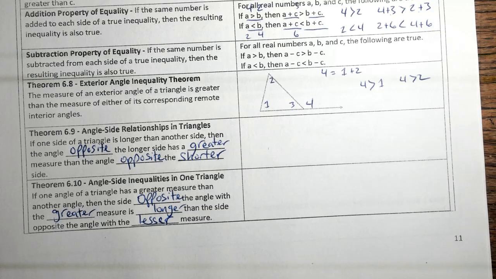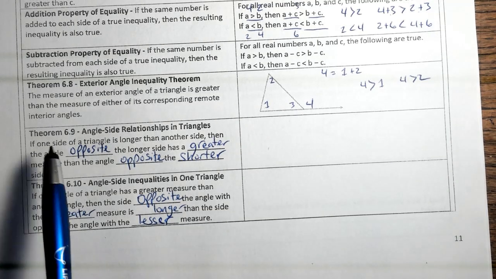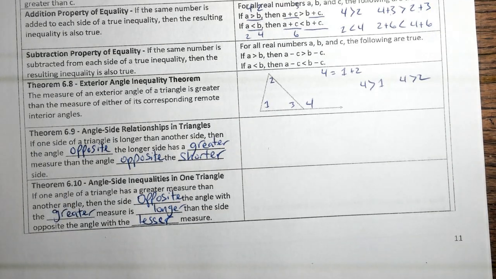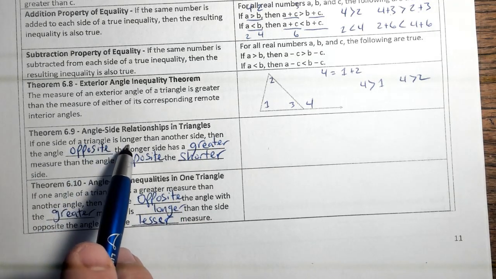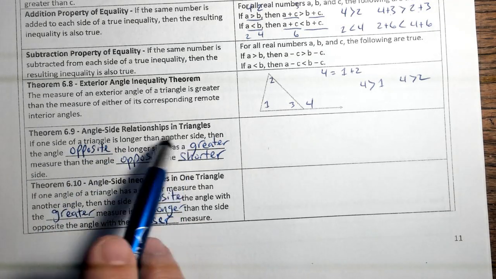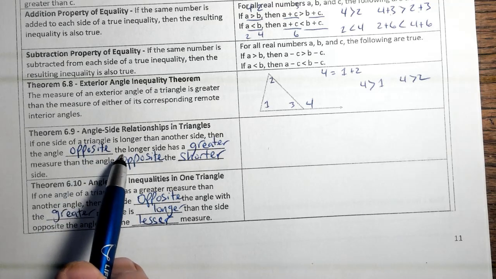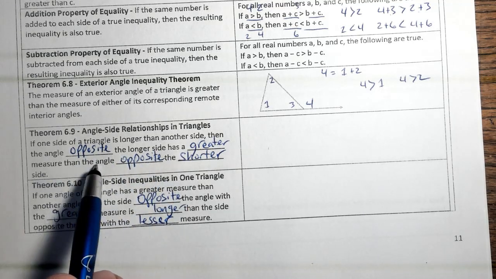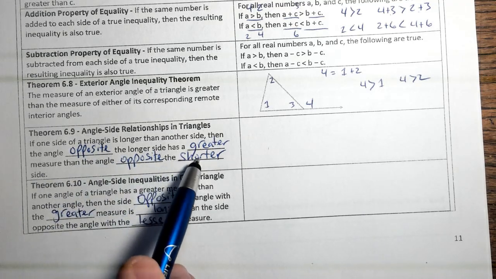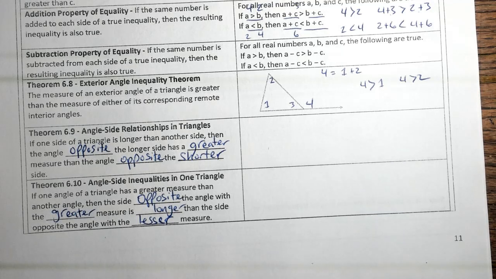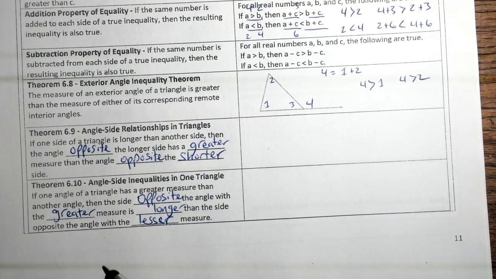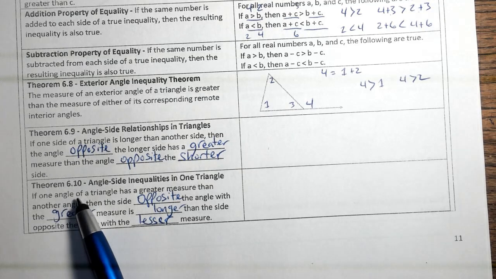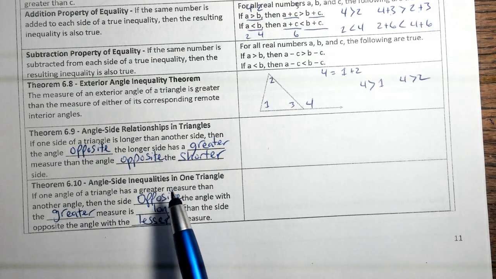Okay. So now, Theorem 6.9, angle side relationships in triangles. If one side of a triangle is longer than another side, then the angle opposite the longer side has a greater measure than the angle opposite the shorter side. So I'm going to read 6.10 and then I'm going to explain this in better terms for you. So Theorem 6.10, angle side inequalities.